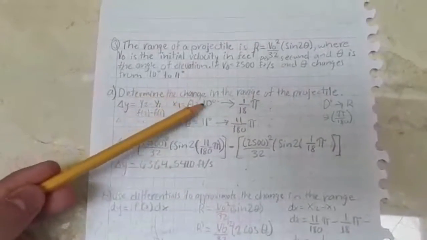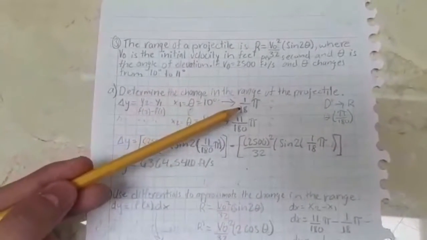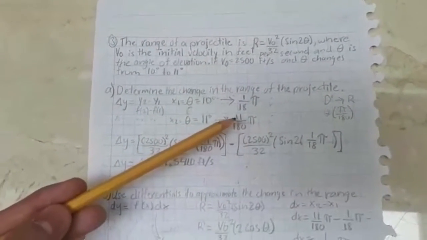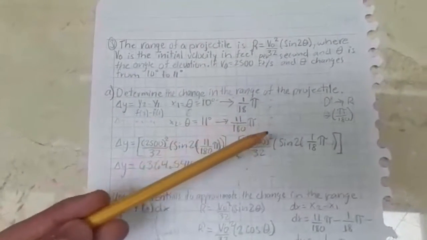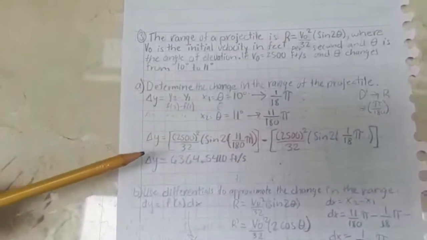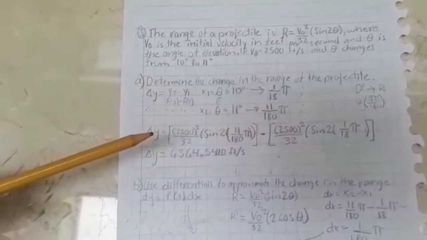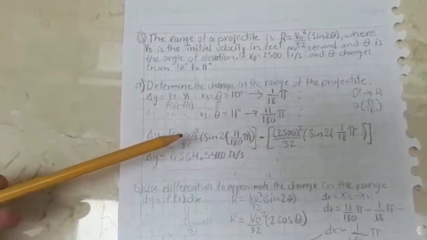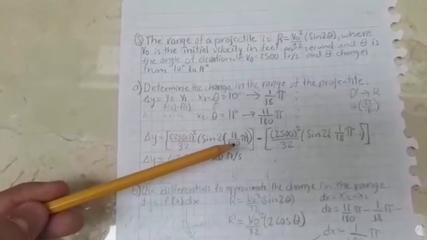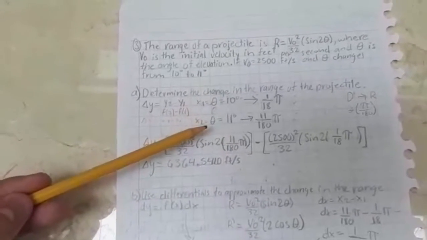So 10 degrees is equal to 1 over 18 pi in radians, and 11 degrees is equal to 11 over 180 pi in radians.